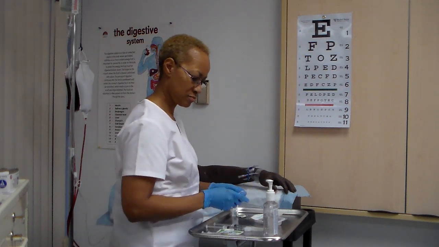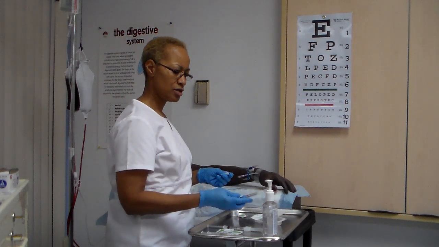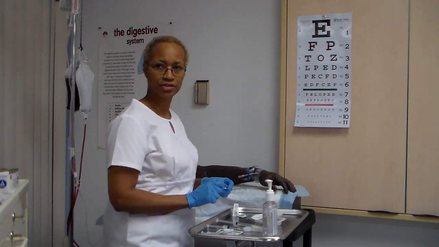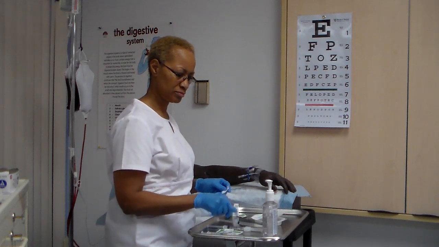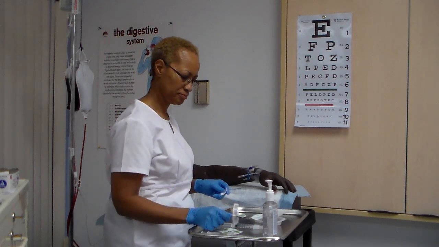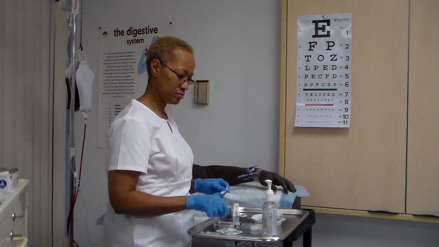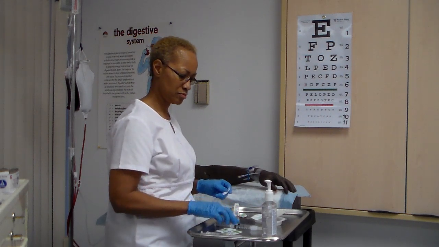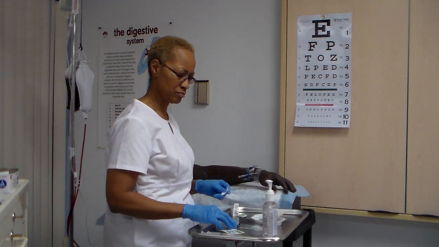Prepare flush solutions according to agency policy. Okay, so I have 2 saline flushes. Saline flush method, preferred method. Prepare 2 syringes with 2 to 3 milliliters of normal saline in syringe. Okay. Heparin flush method is the traditional method. Prepare 1 syringe with ordered amount of heparin flush solution. Prepare 2 syringes with 2 to 3 milliliters of normal saline.